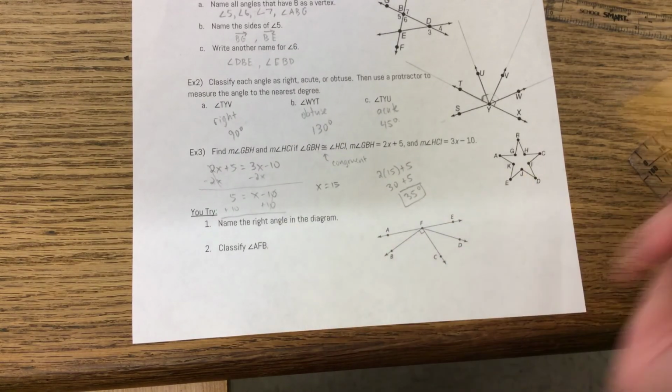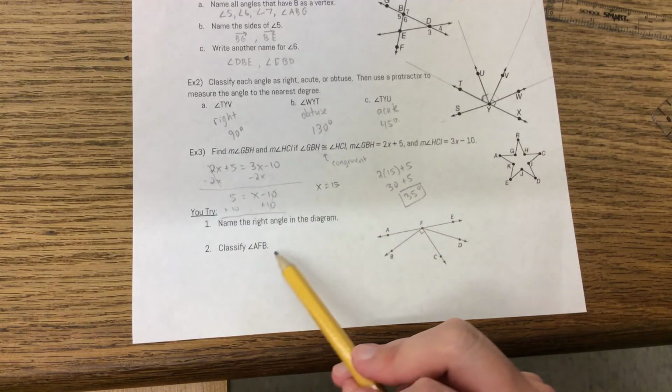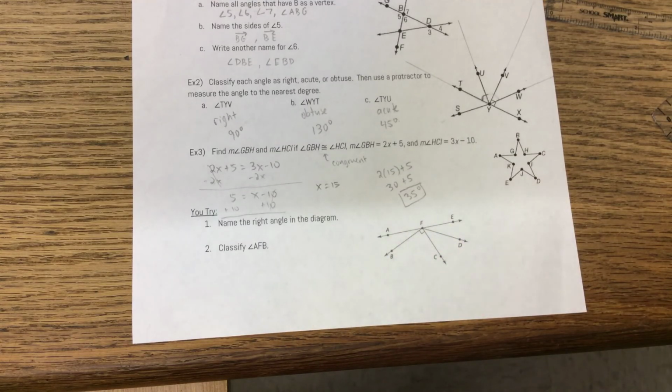Okay, so you have the last two to do. So in this diagram, name a right angle and then classify that angle.